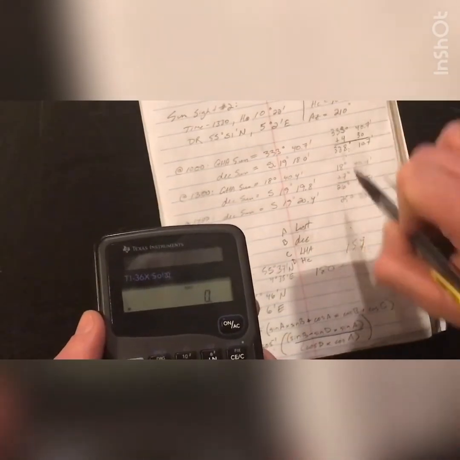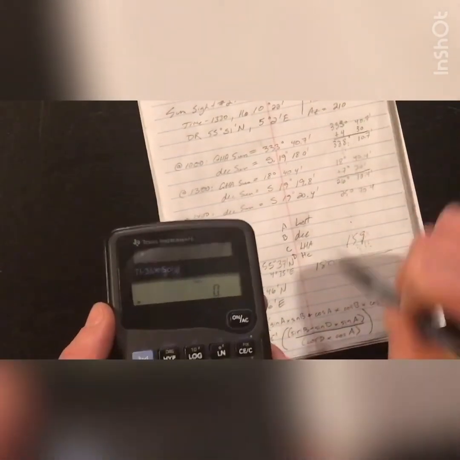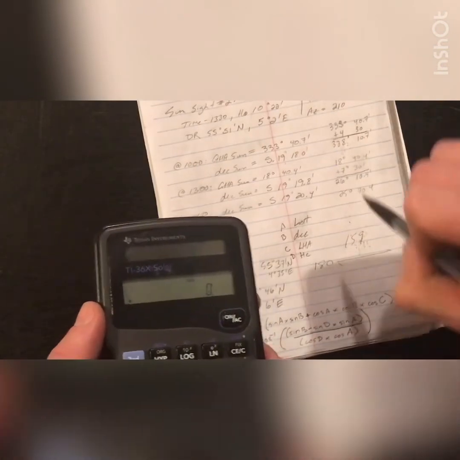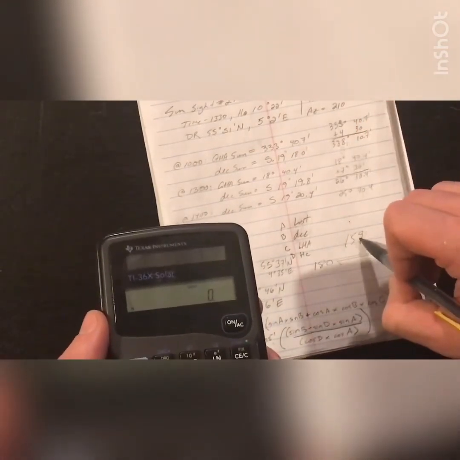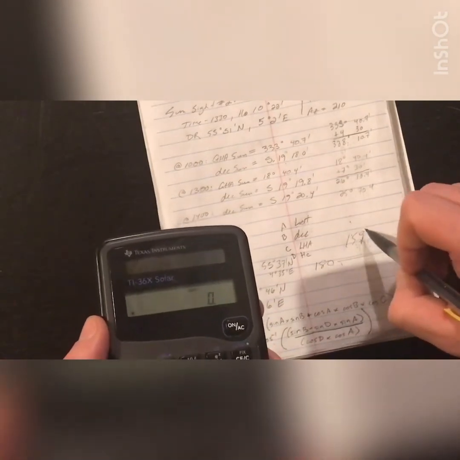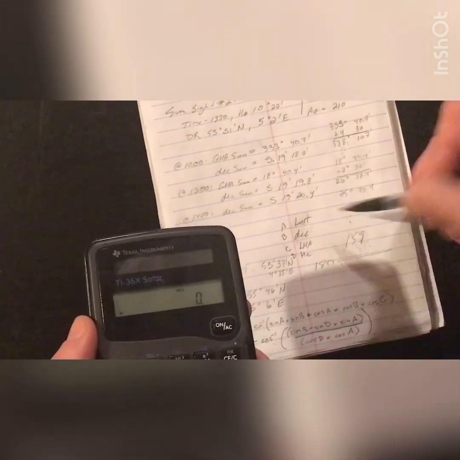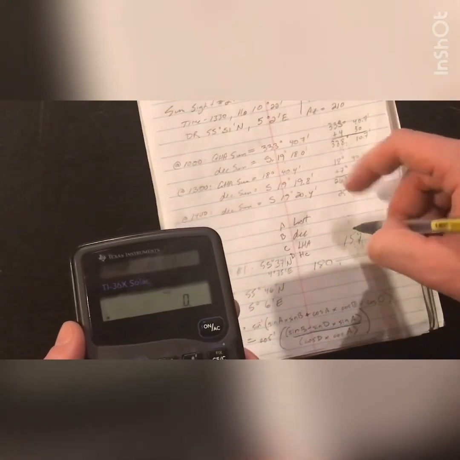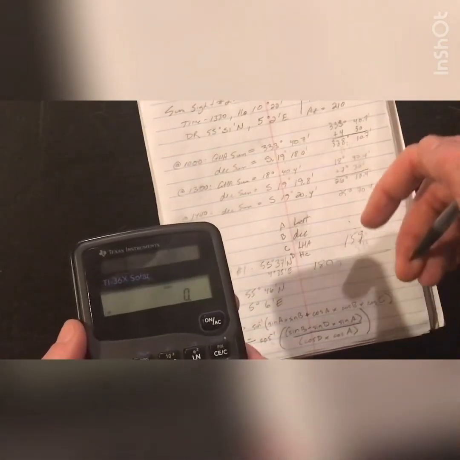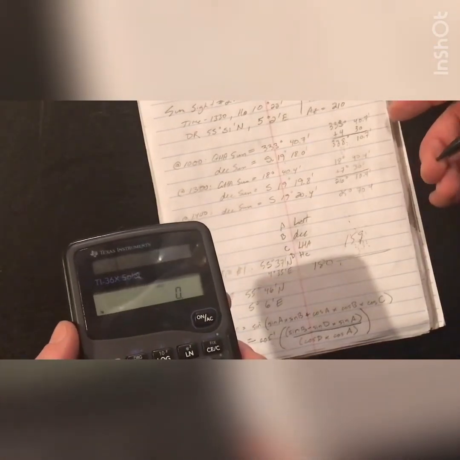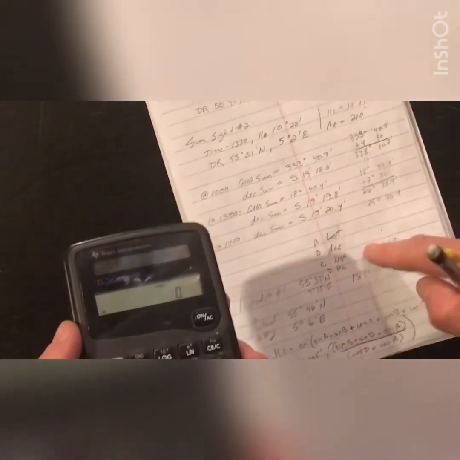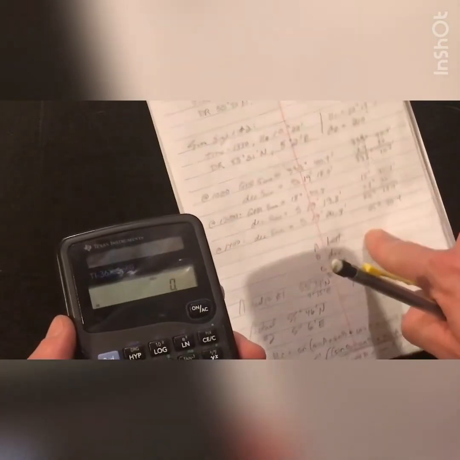LHA was greater than 180, so then 159 is good because that's less than 180. If LHA is on the same side of 180 as azimuth, then I need to take azimuth out of 360 and get an answer that's over 180. Okay, that's over 180. Okay, so that takes care of that one.